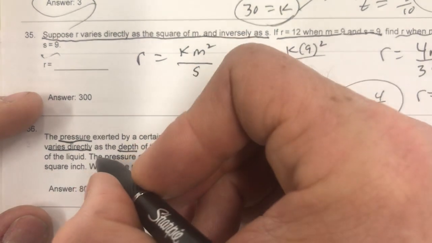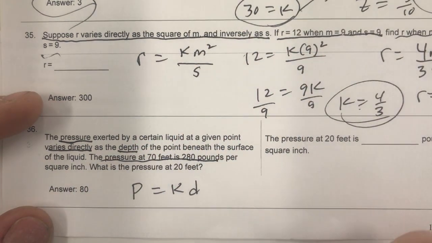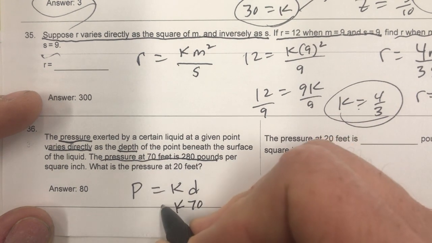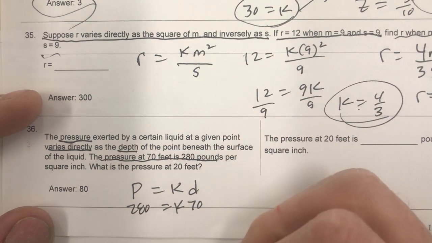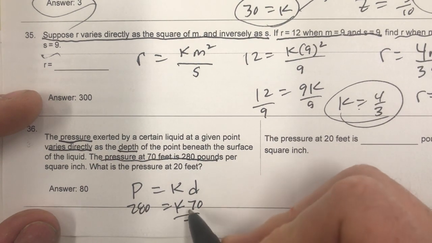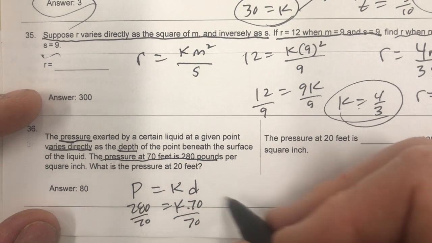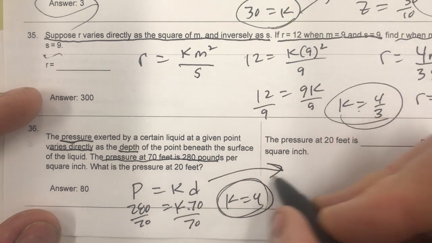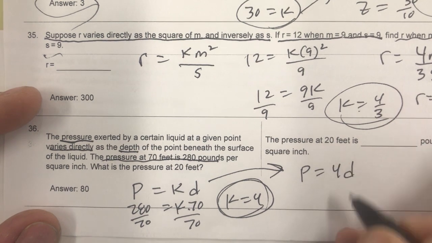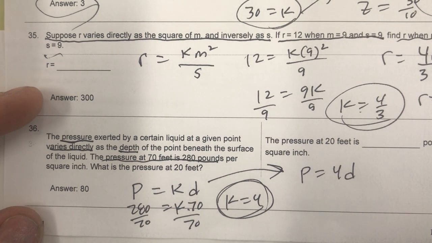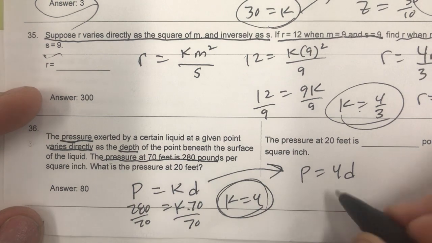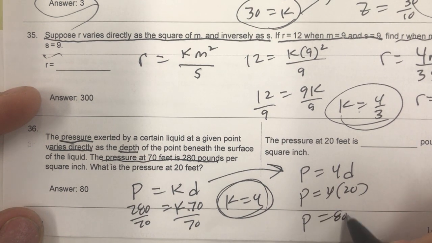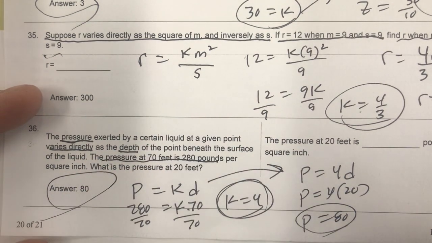Okay, and then we go to this part. The pressure is 280 at 70 feet, so 70 is my depth. If I divide by 70 on both sides, that gives me 4. So that means now P equals 4D. So what's the pressure at 20 feet? 20 is my D. 80. There you go. 80 was right.